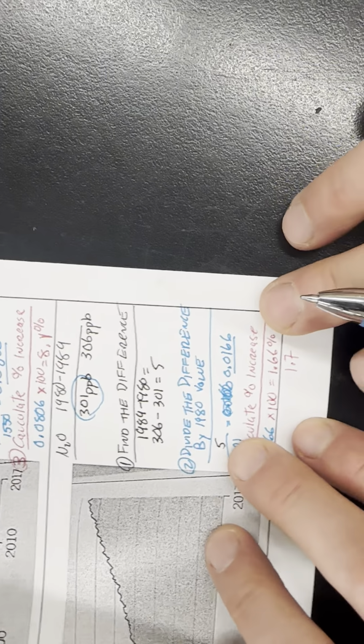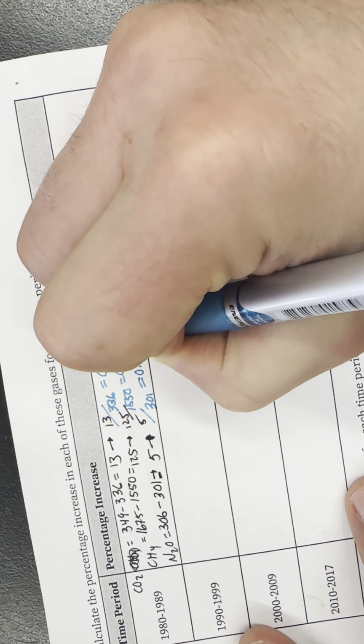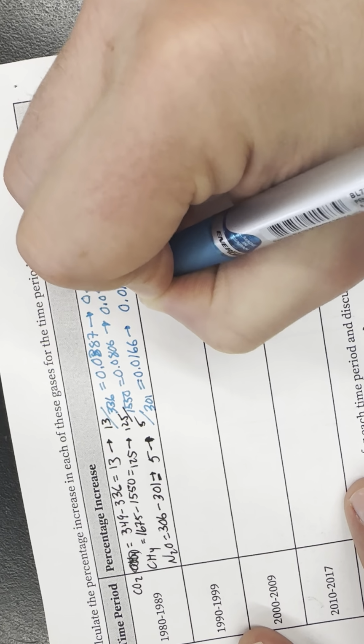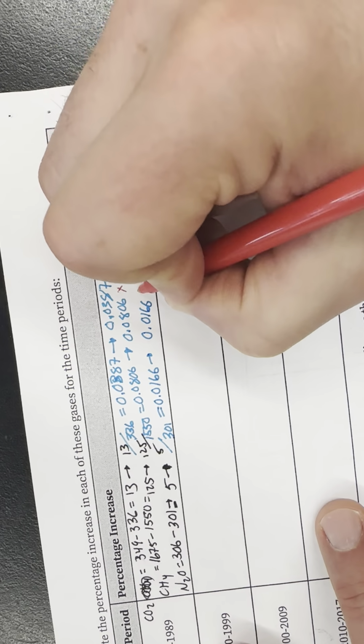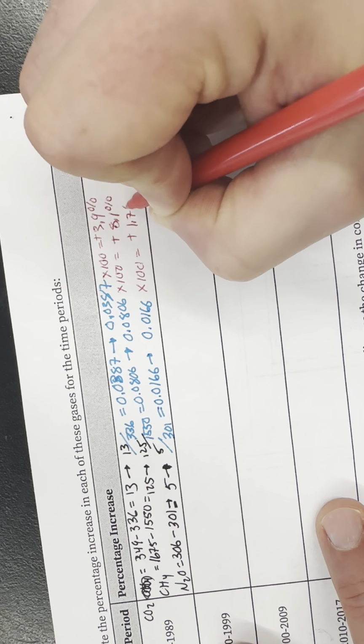And according to what we did over here, that was 0.0166. I would take 0.0166 times 100, and I would get a plus 1.7%.